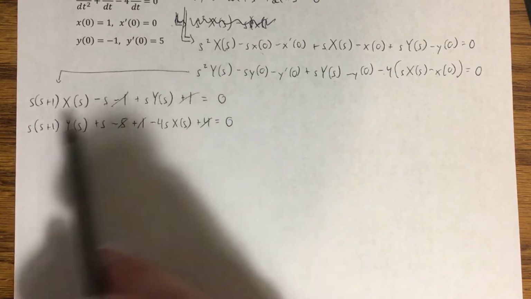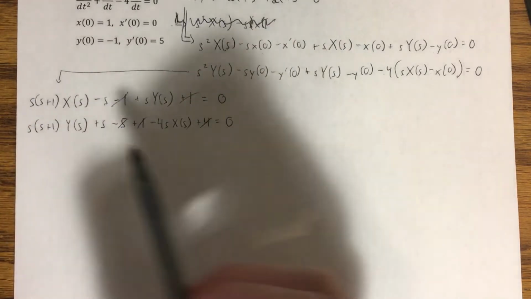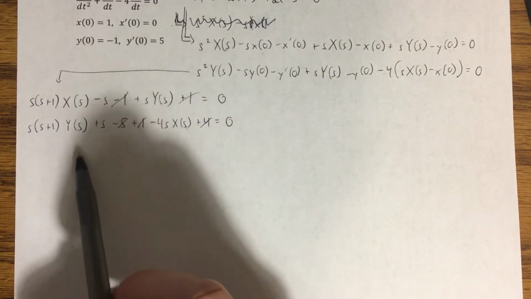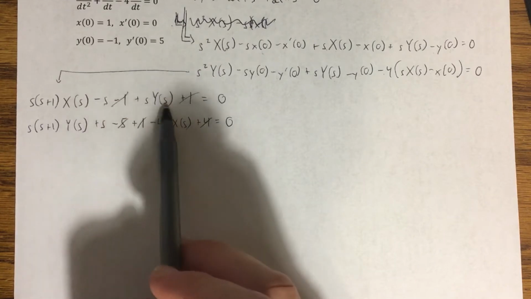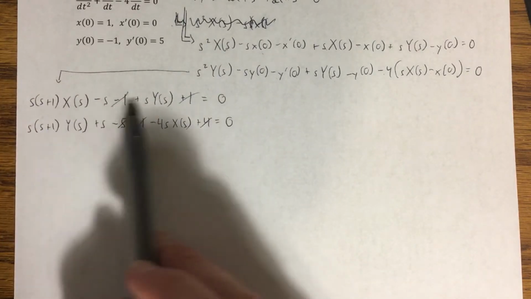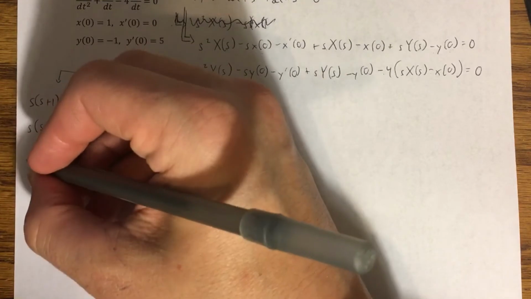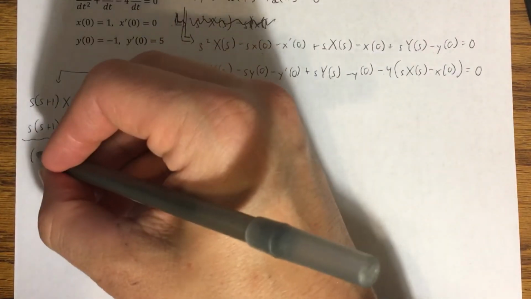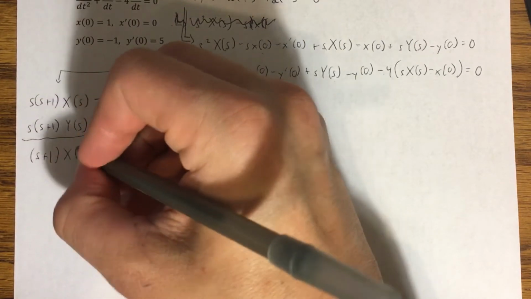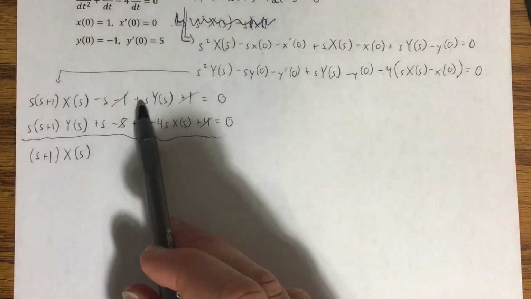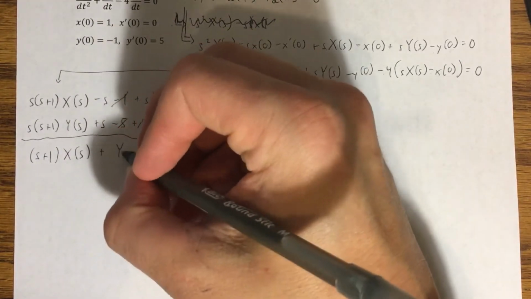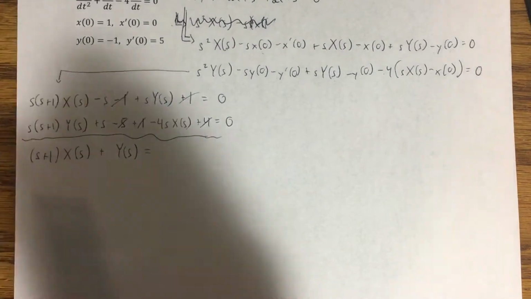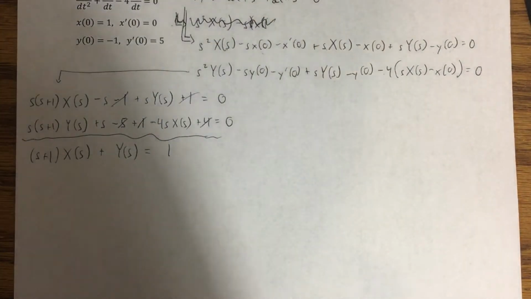So we can divide everything by s in both equations. And then secondly, we have this term here that needs to be moved over to the right in each equation to isolate the x and the y, keep those on the left. So after dividing everything by s, this will look like this. (s+1) x of s plus y of s equals, I've divided this by s, so it's negative 1. I add it over and it becomes positive 1.